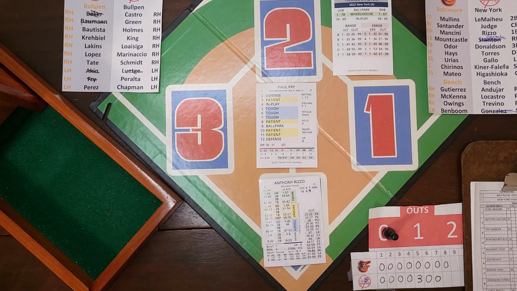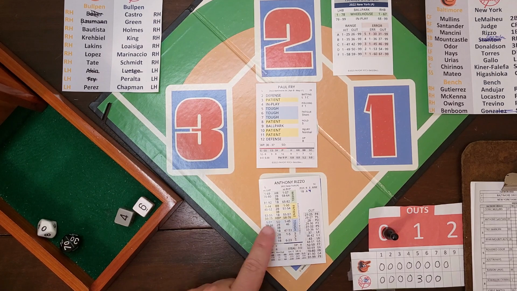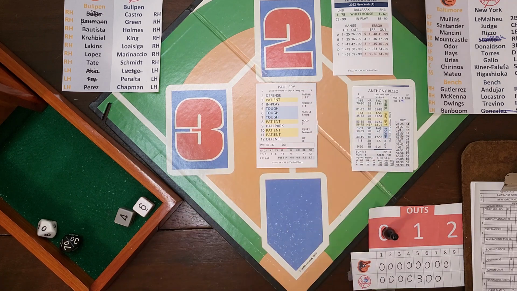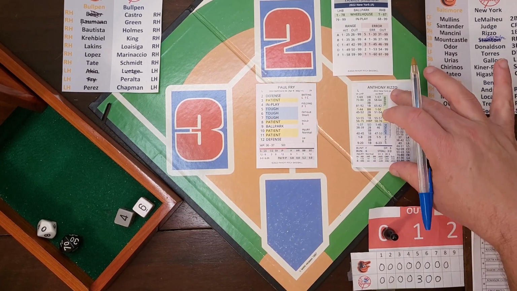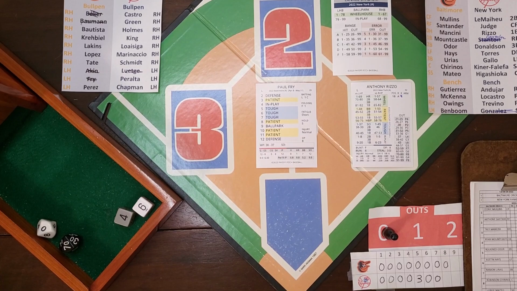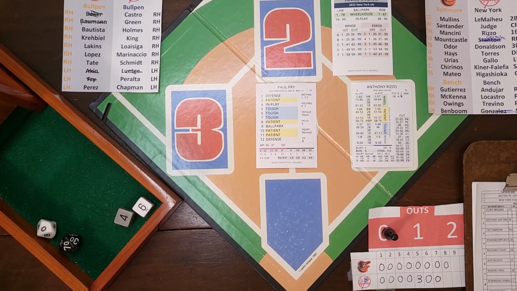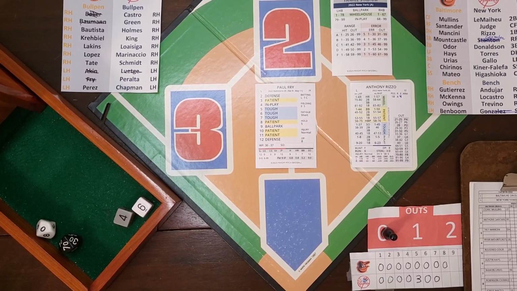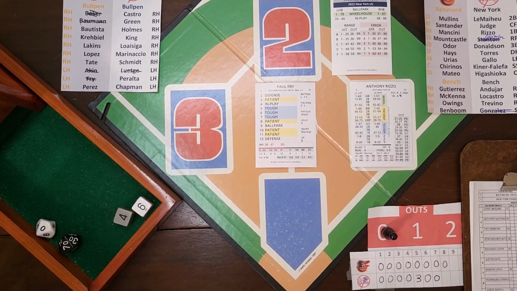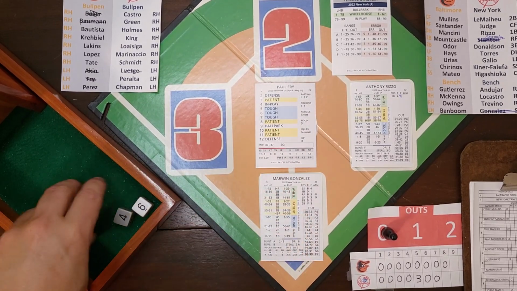And here's Rizzo. 10 is patient, 70 against the lefty. He's going to be hit by a pitch. So you wonder if the two home runs have irritated the Orioles and now they've hit Rizzo. So now the umpires have stepped out and issued a warning. Next hit batter is an immediate ejection, and they're not going to tolerate that.